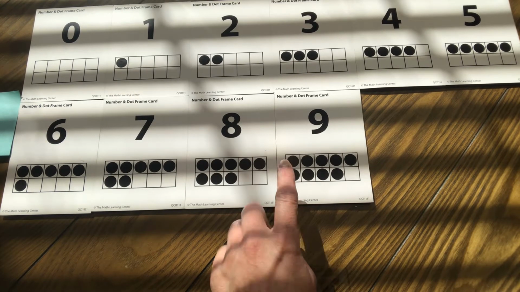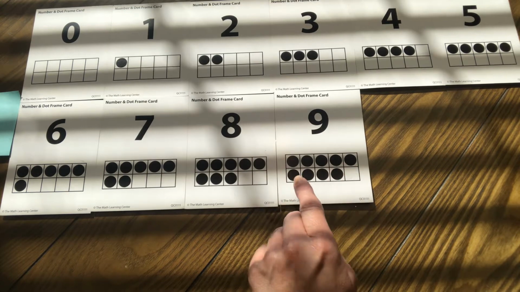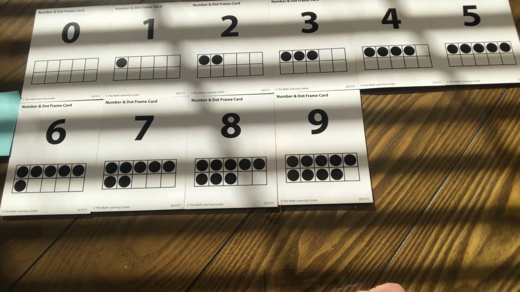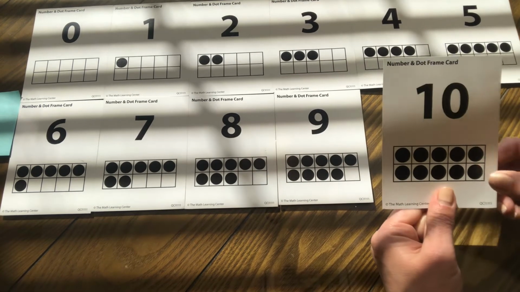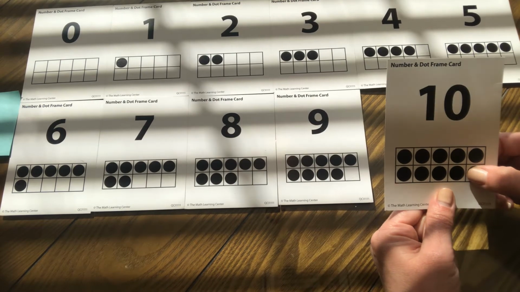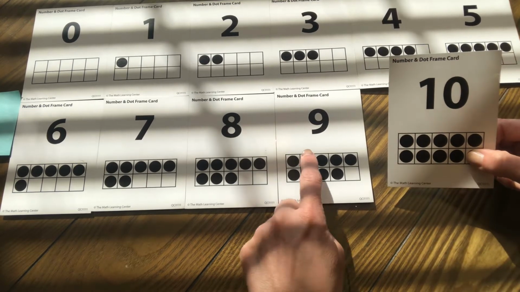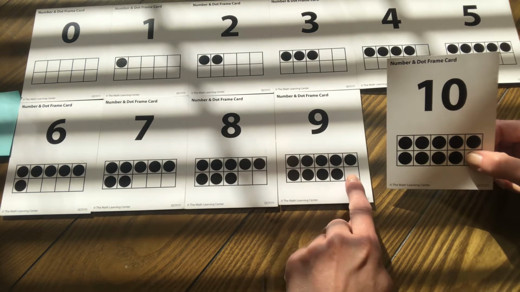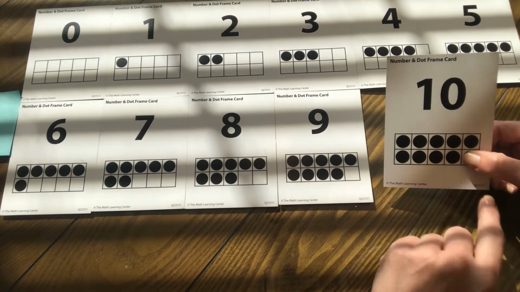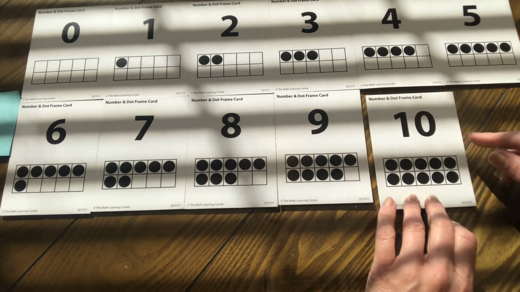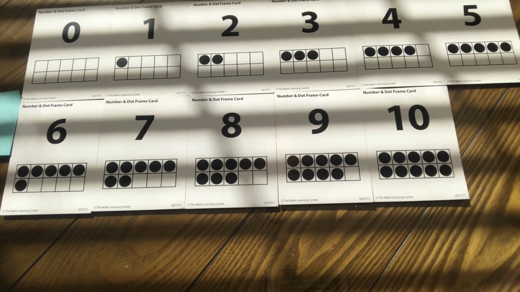Now I'm looking for a full 10 frame. Look there. If I were to take away that very last dot, I would have a 5 frame and 4 on the bottom. One more means 10.